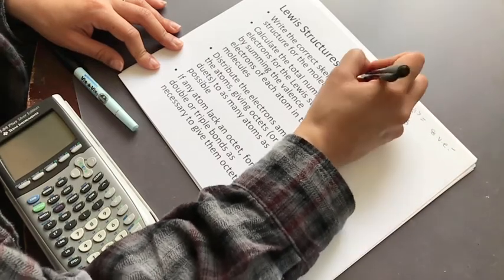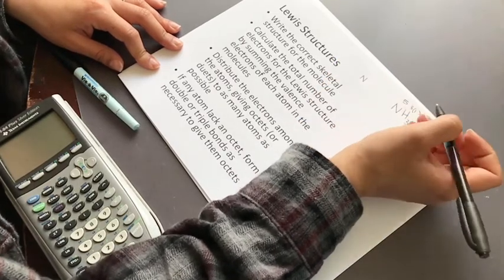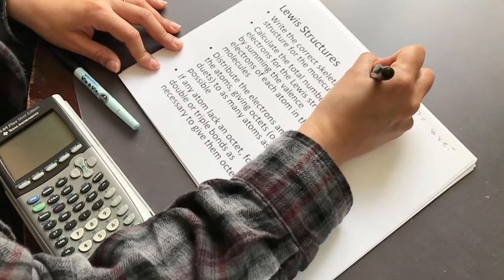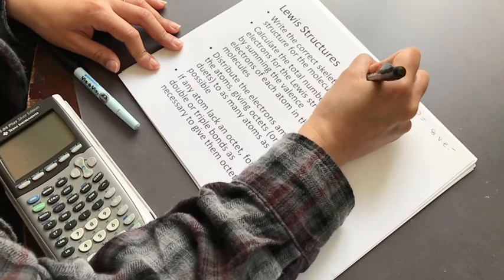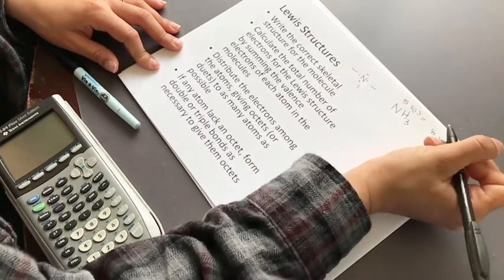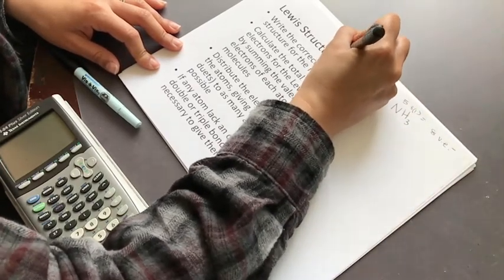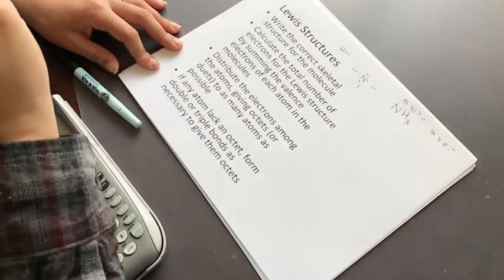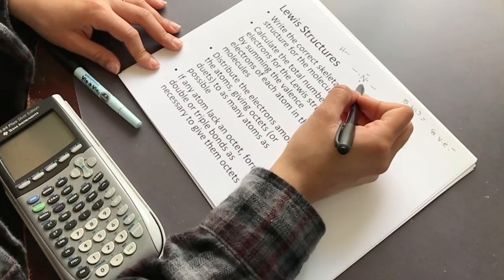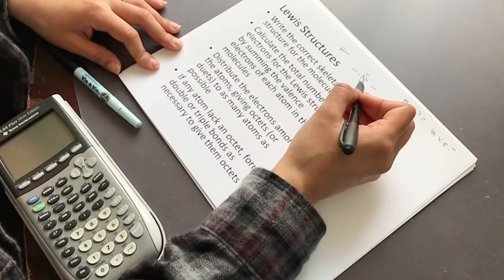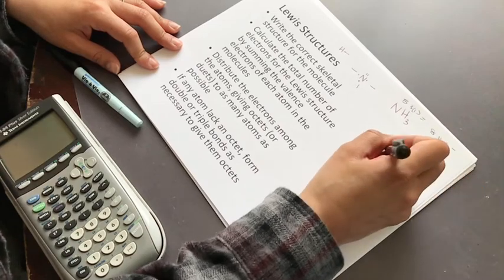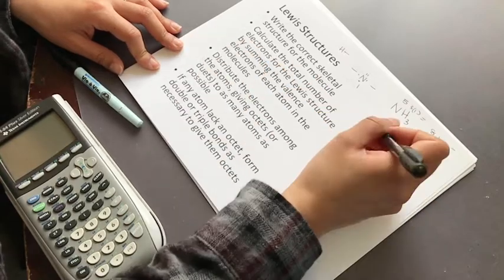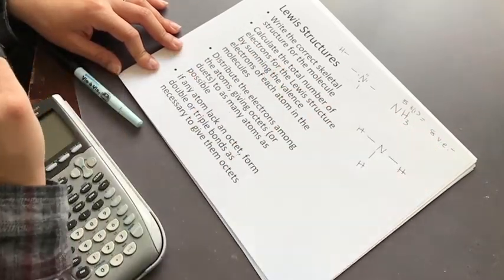Now, if I go to the side here, I know nitrogen has 5 valence electrons because it's in group 5. So 1, 2, 3, 4, 5. This means that nitrogen can make 3 bonds. Hydrogen has 1 valence electron. It can only make 1 bond. So I have to pick my central atom. The less electronegative element, or the one that can make the most bonds, is going to go into the middle. So nitrogen's going to go into the middle, and I have my 3 hydrogens around it. Now my skeletal structure will be just to bond them together.